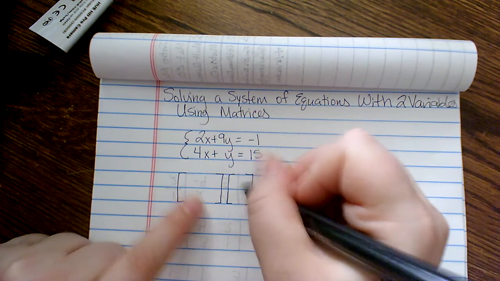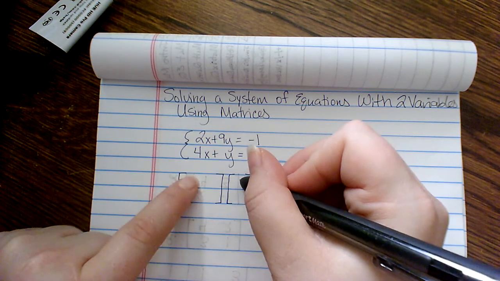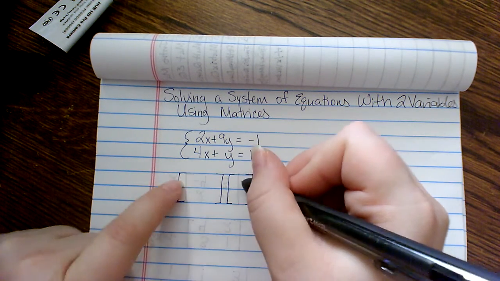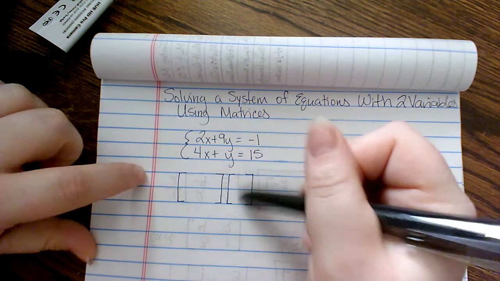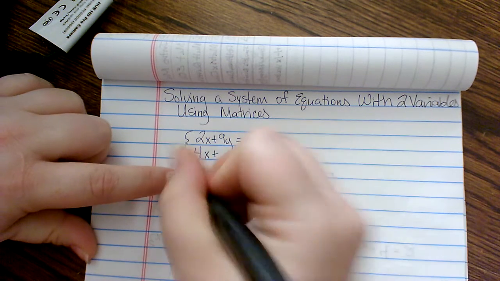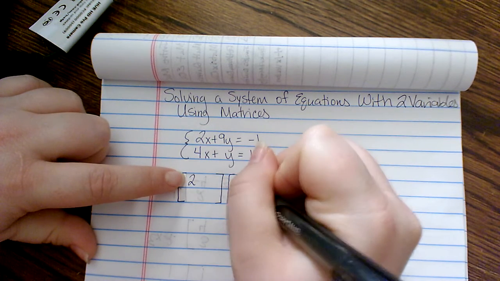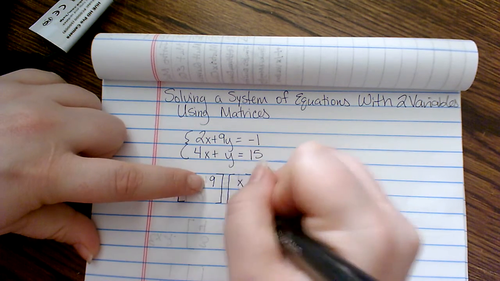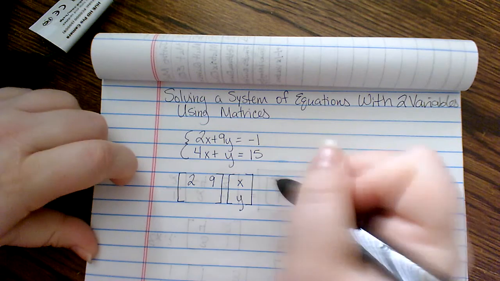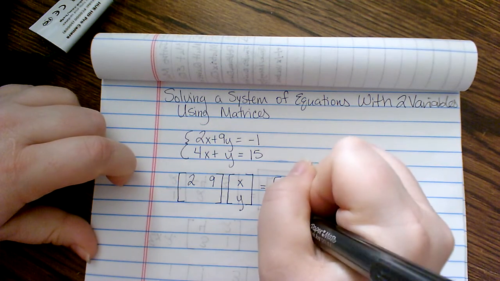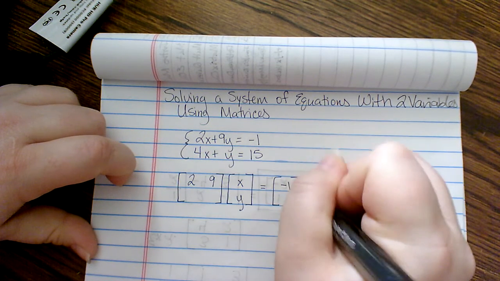If you think about matrix multiplication, it's this times this plus this times this. Going across the row and down the column, we would have 2 times the x plus 9 times the y, and then that would equal -1.